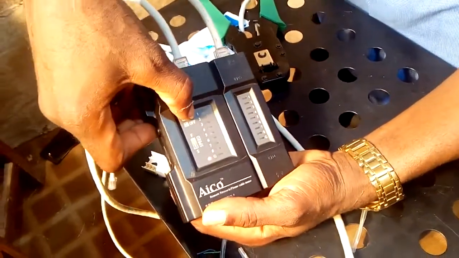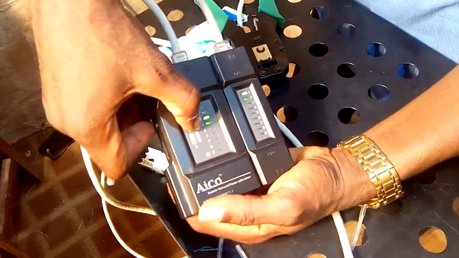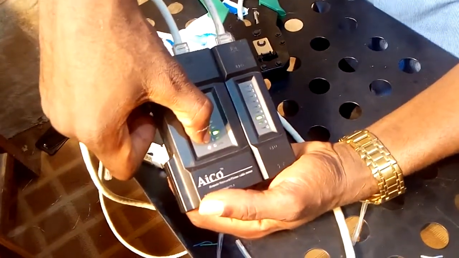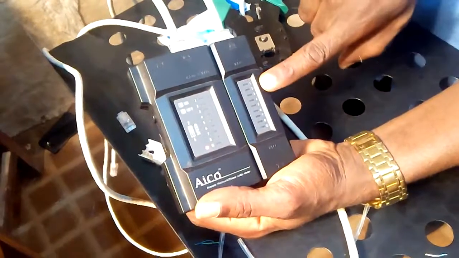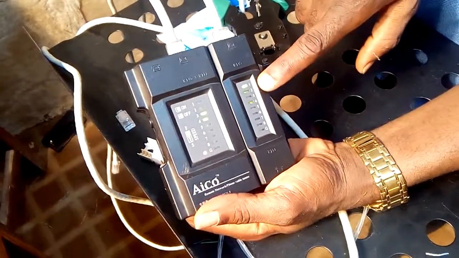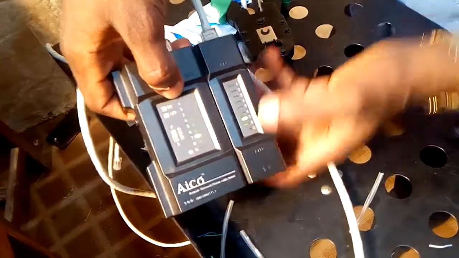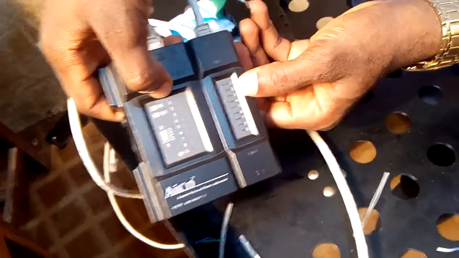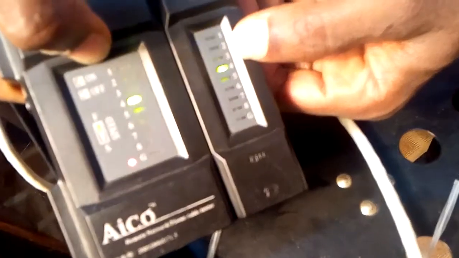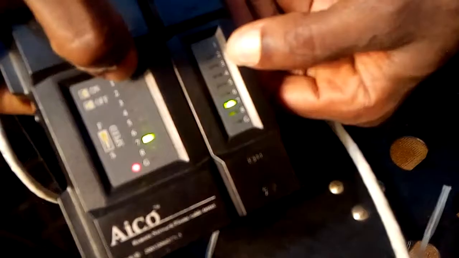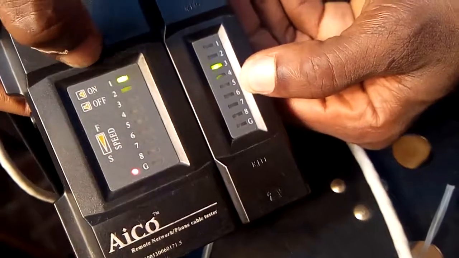The master is reading straight from 1, 2, 3, 4, 5, 6, 7, 8. But watch what is happening here. While this is reading 1, this is reading 3. Watch. 1, 3. You see that? When this is reading 2, this is reading 6. Watch again.